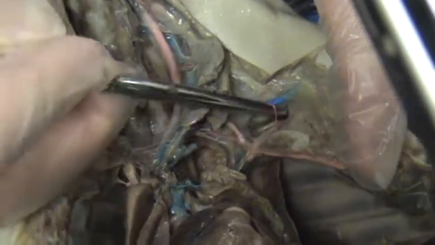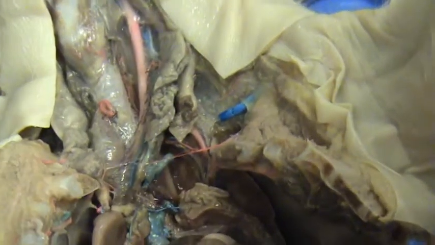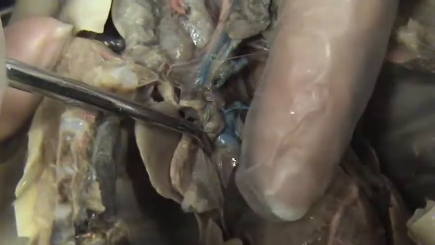Subclavian artery. Subclavian, under the clavicle, yeah? Down here. Here on the heart. Pulmonary trunk. Coronary arteries. What's this big blue one going into the right atrium?